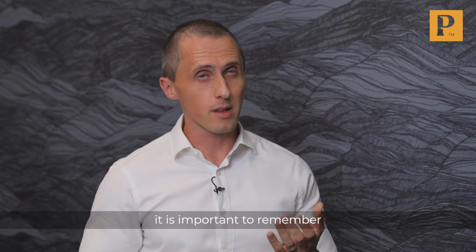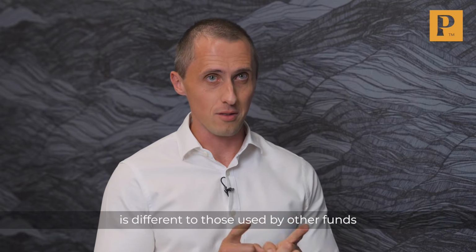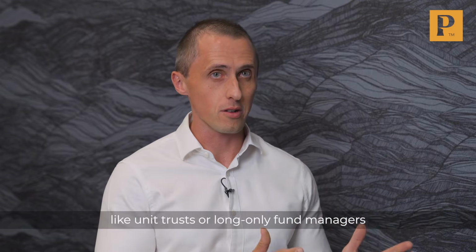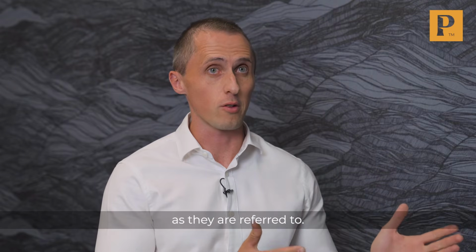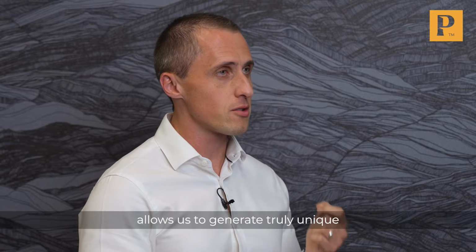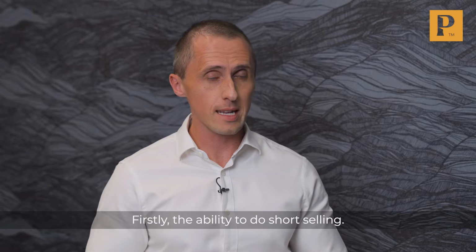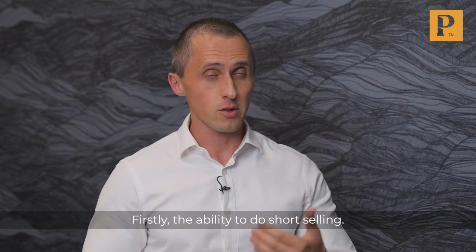Now, as a starting point, it is important to remember that the tools that a hedge fund has are different to those used by other funds like unit trusts or long-only fund managers as they are referred to. The tools that a hedge fund has allow us to generate truly unique and differentiated returns. So what are these tools? Firstly, the ability to do short selling.